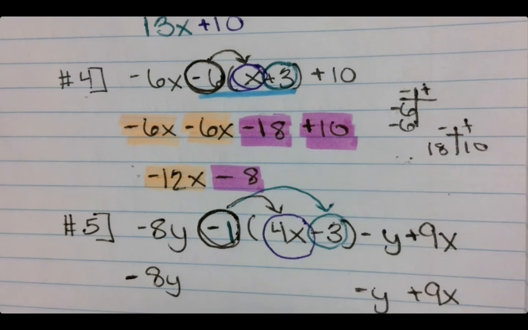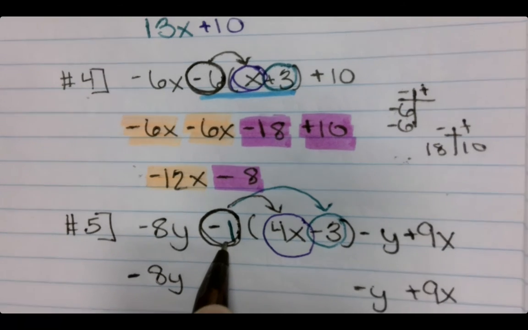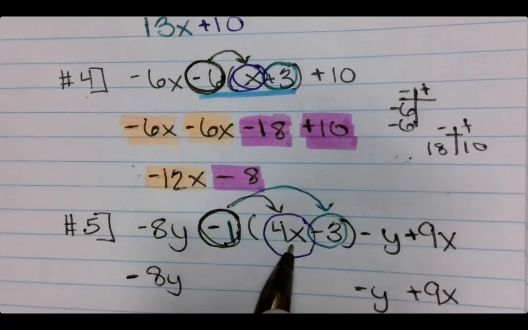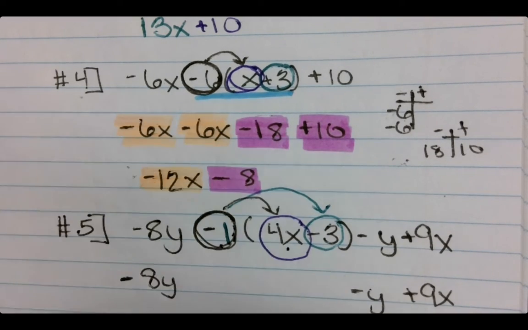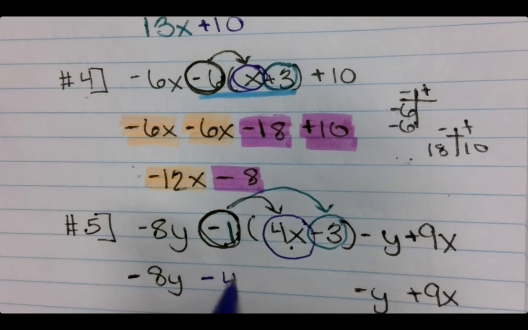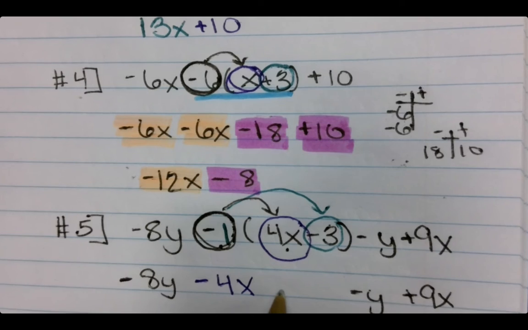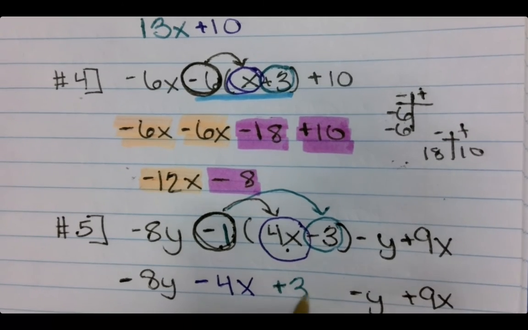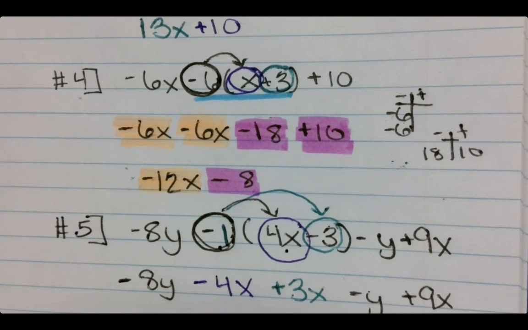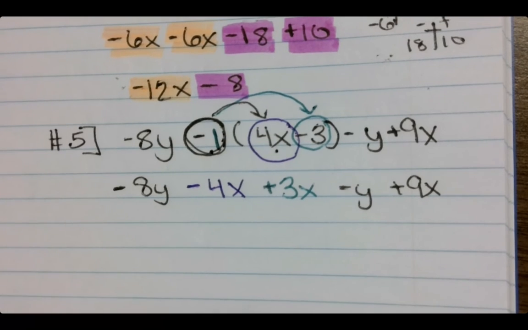All right? And then this is going to be -1 times +4x, which would give me -4x. Then this is -1 times -3, which gives me a +3.